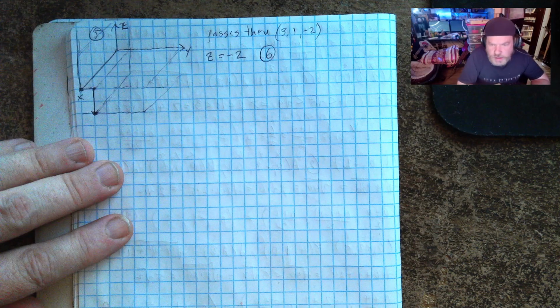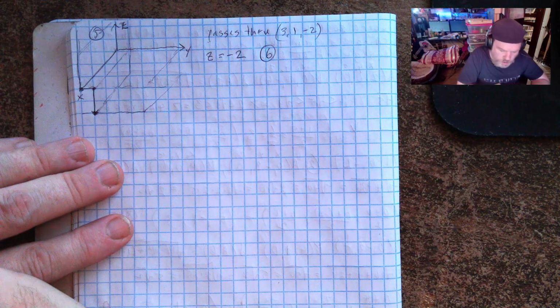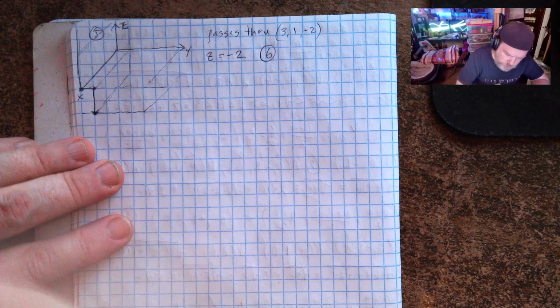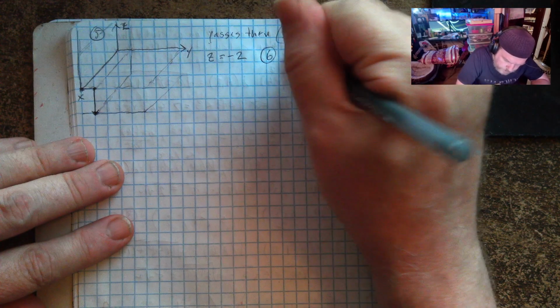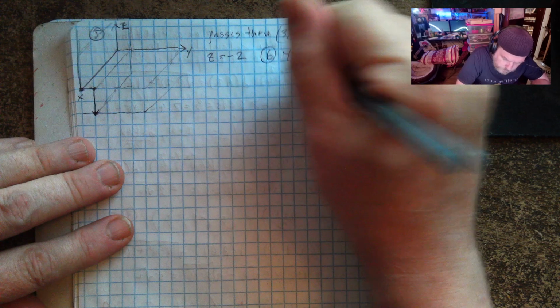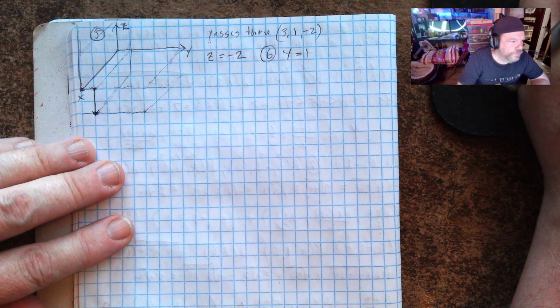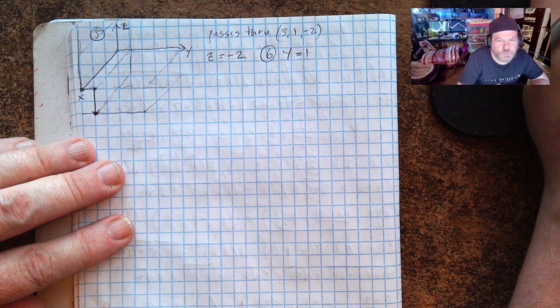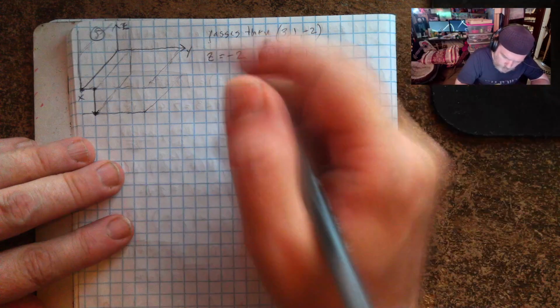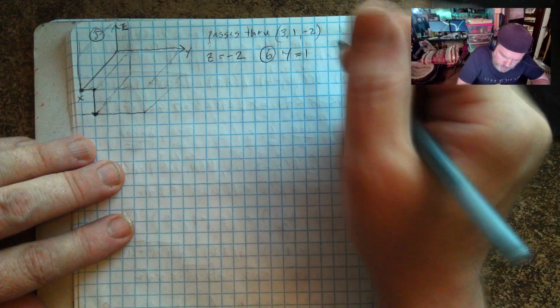So that should be the plane Y equals 1. The Y equals 1 plane. All right. With me?